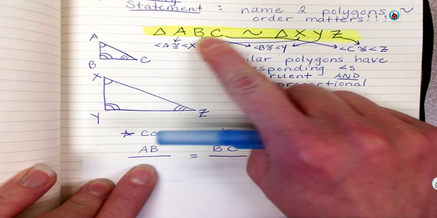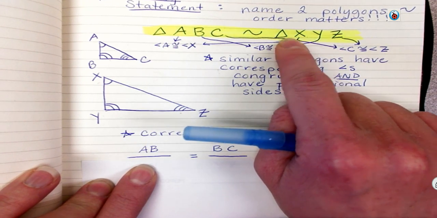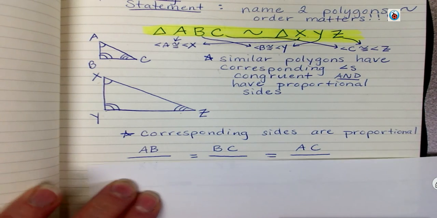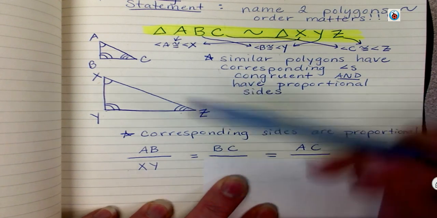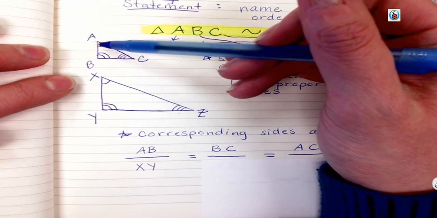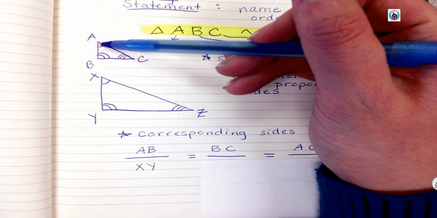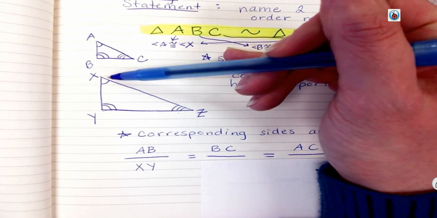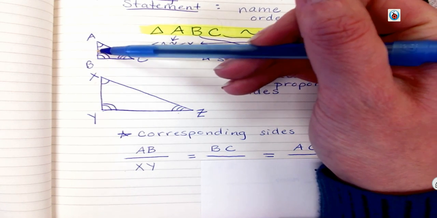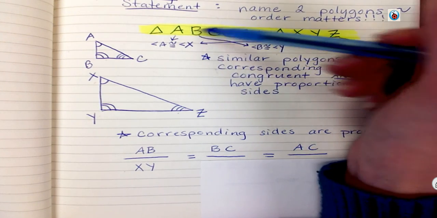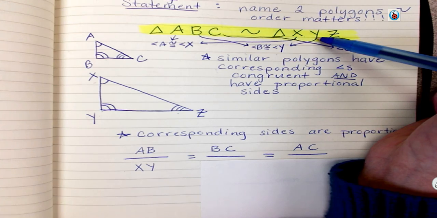So I'll go to the other one and I look at what's written first, XY. So XY is the corresponding side to AB. I can also look on my figure and I see AB connects a single tick mark angle to a double tick mark angle, and XY does the same thing, single tick mark to double tick mark. So I can see visually those two match up as well as seeing it in my similarity statement.